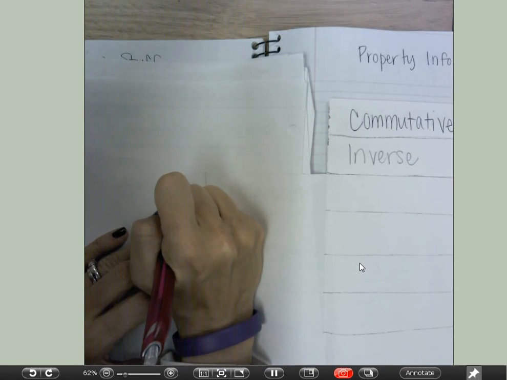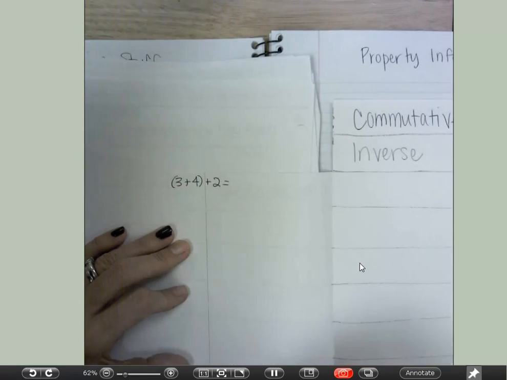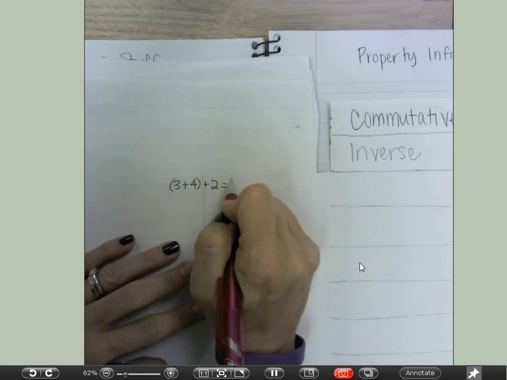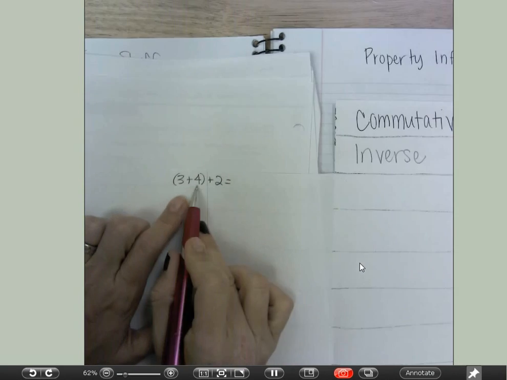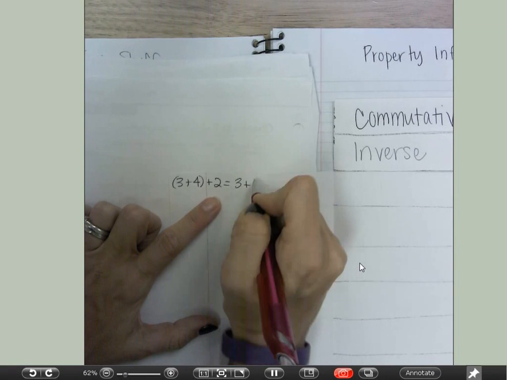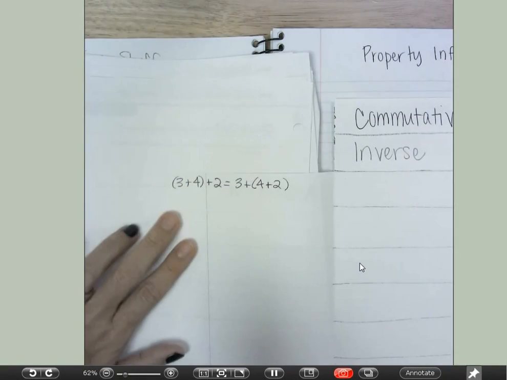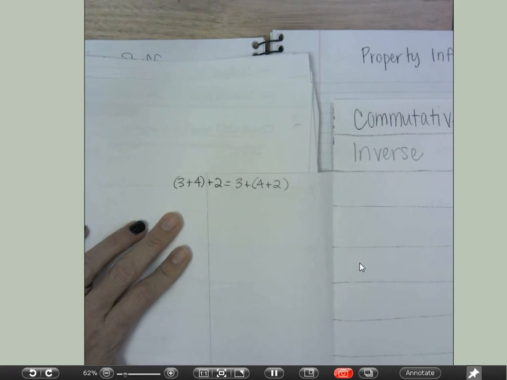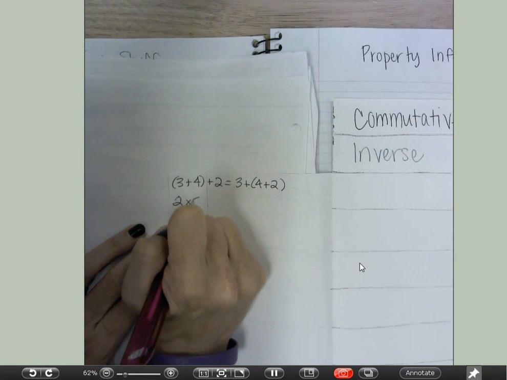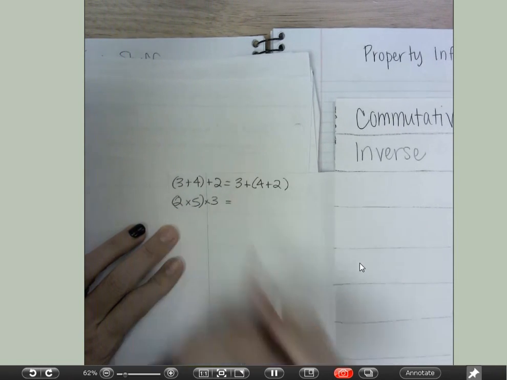So 3 plus 4 plus 2. Association means the way that I group them doesn't matter. So that means that if I add my 3 and my 4 together and then add my 2, it would be the same as if I did 4 plus 2 first and then added 3. If I'm talking about multiplying, then I could do 2 times 5 and then multiply it times 3, which would be the same.